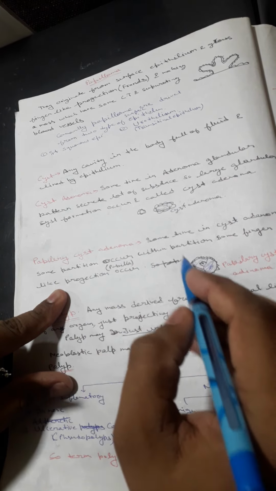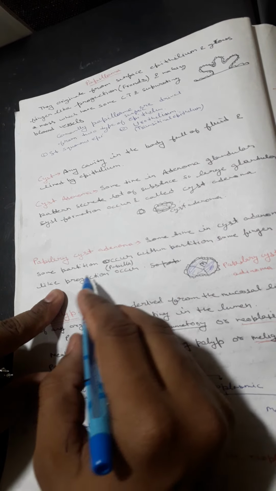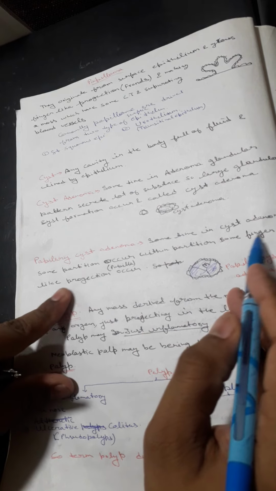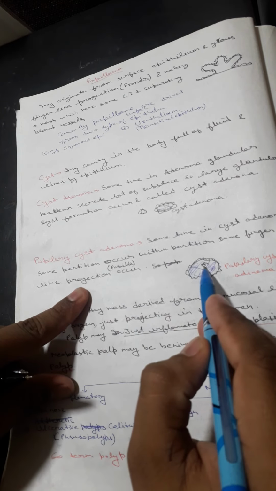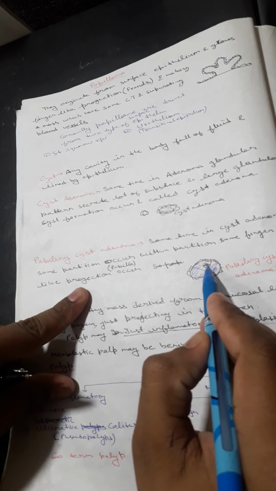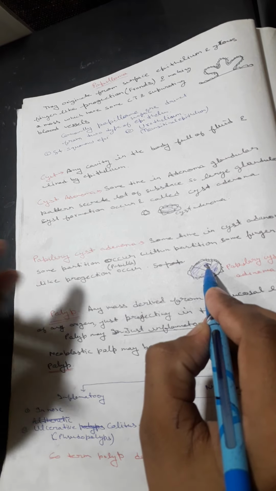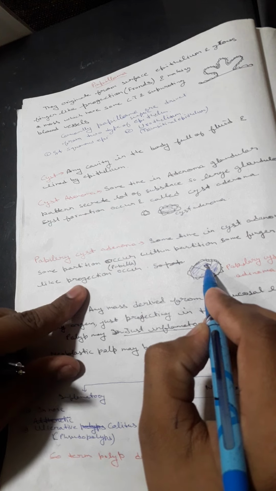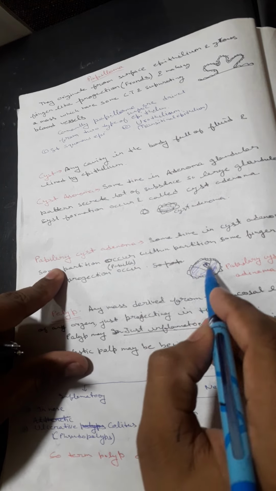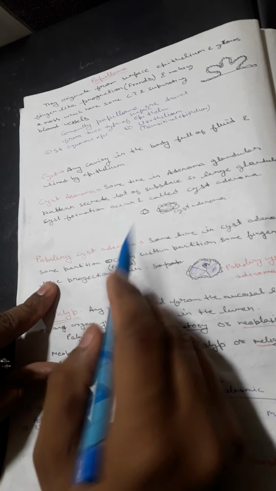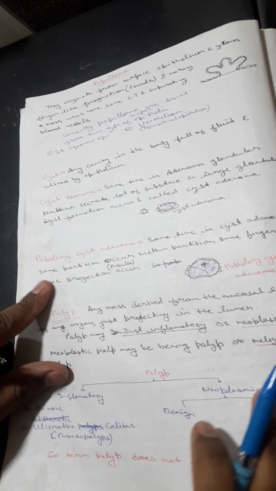In papillary cyst adenoma, sometimes in cyst adenoma, some partitions occur. See here, these are the partitions. Within the partitions, some finger-like projections occur. So this is called papillary. Because of the finger-like projection, this is called papilloma or papillary, and this is the cyst adenoma, so we fully call it papillary cyst adenoma.